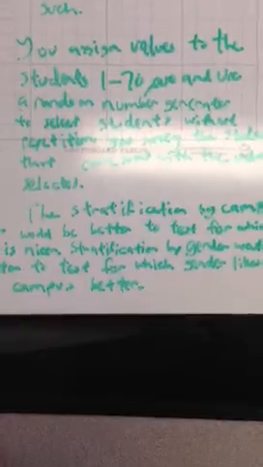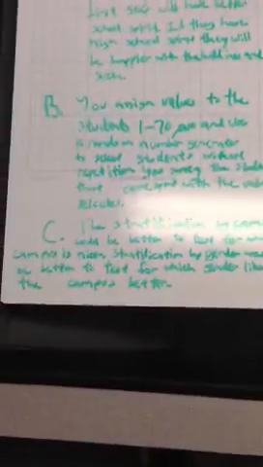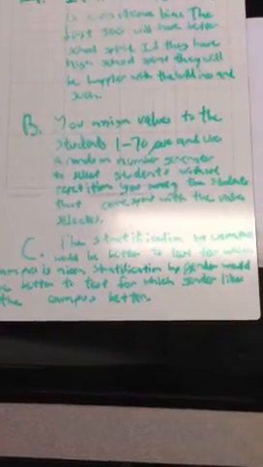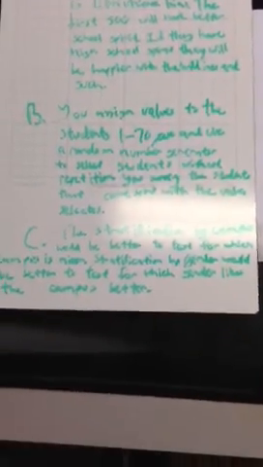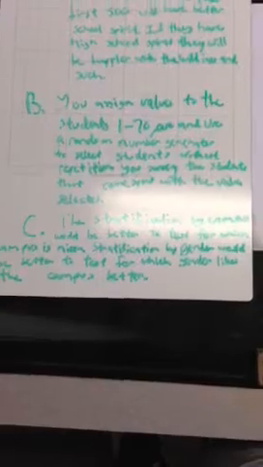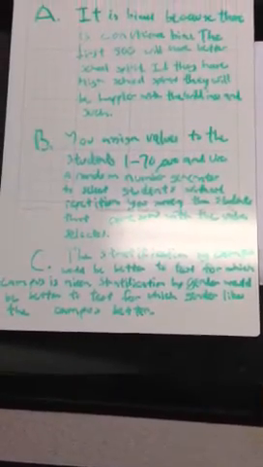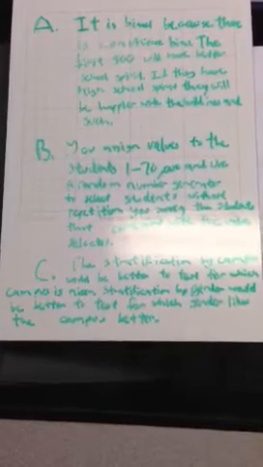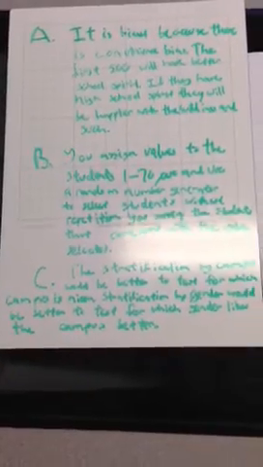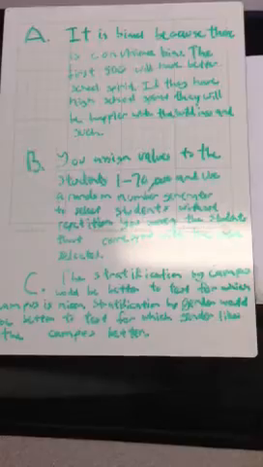Now, for part C, we see that stratification by campus would be more appropriate if you were testing whether or not one campus had better buildings and grounds, or if there was better approval for one campus than the other. And stratification by gender would test if one gender appealed to the current buildings more, perhaps if the buildings were more suited for males or females, and it was stratified by gender.